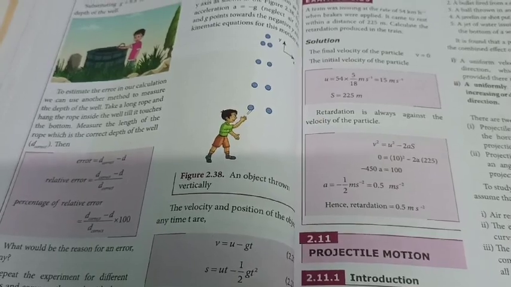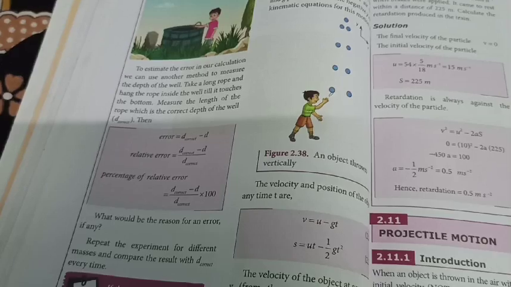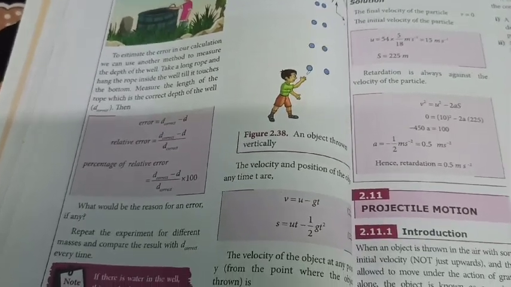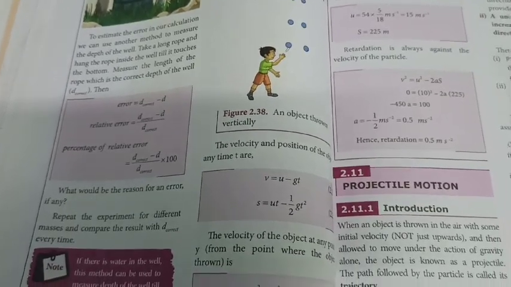Introduction, projectile motions. What is projectile? Projectile means when an object is thrown in air with some initial velocity, then allowed to move under the action of gravity alone, the object is known as projectile.